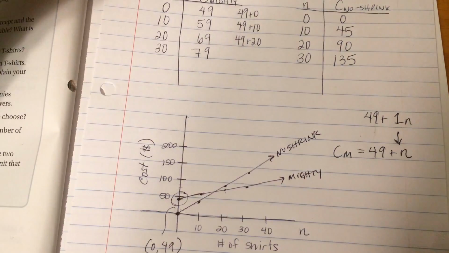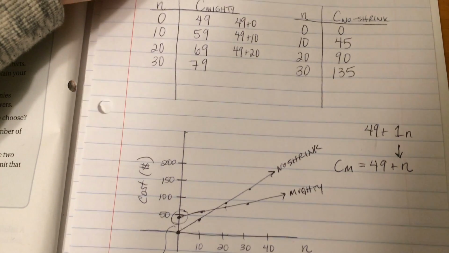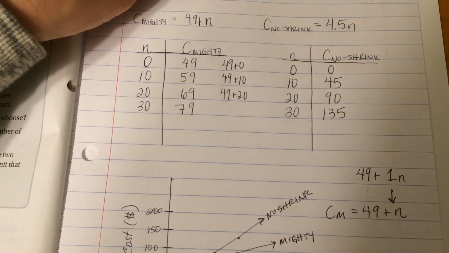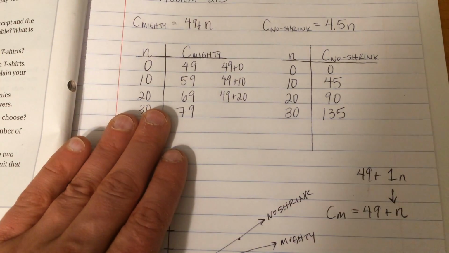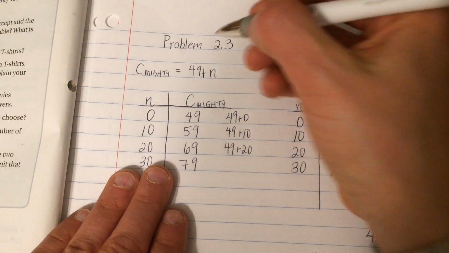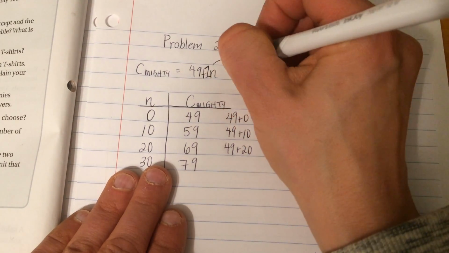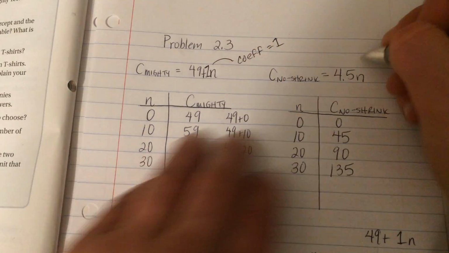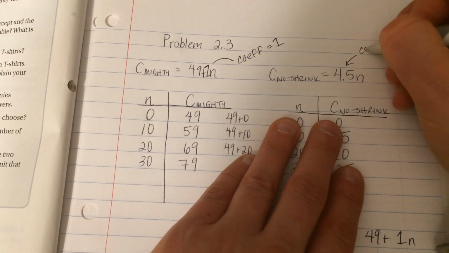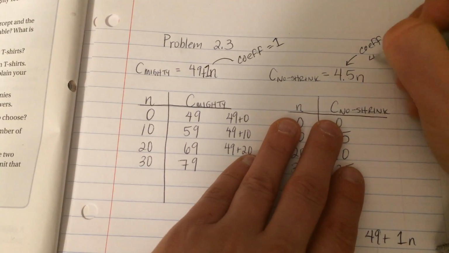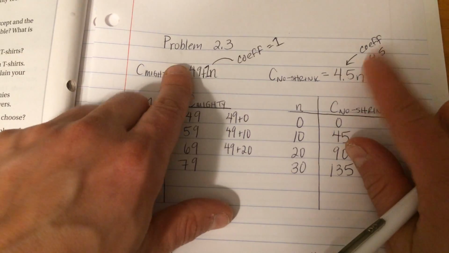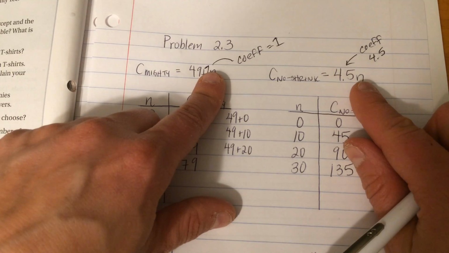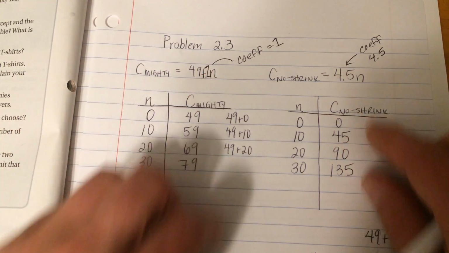And our other equation, the No Shrink equation, the coefficient of the n is 4.5. So here we've got a coefficient of 1, and here we've got a coefficient of 4.5. I'm going to leave it to you to explain exactly what those two numbers tell you in this situation.